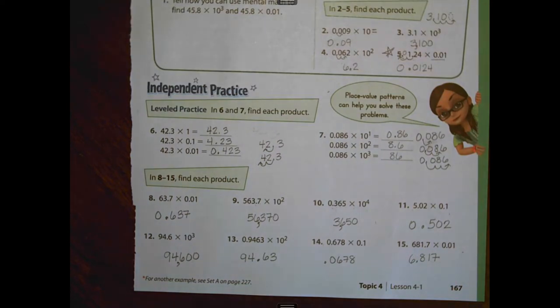All right, boys and girls. So today we were looking to see how we could multiply decimals by powers of 10. The key thing we need to know is that if we're multiplying a decimal number times a whole number, we move the decimal to the right, so we get a larger product. We move it to the right for each power of 10. If we are multiplying a decimal times another decimal, then we need to move it to the left.